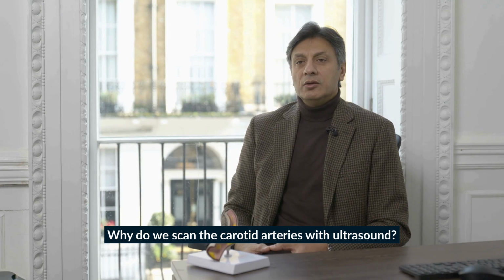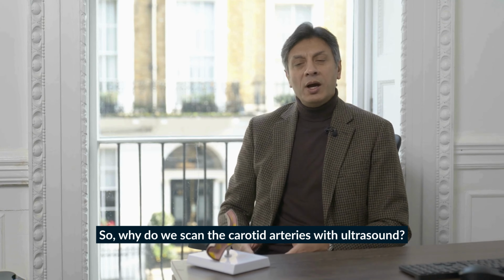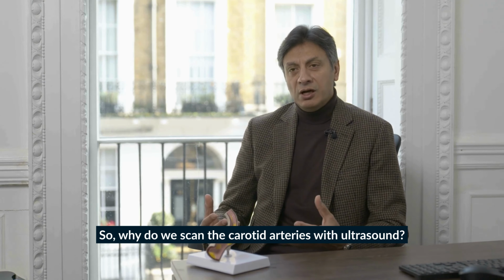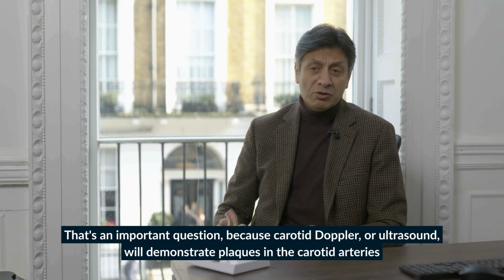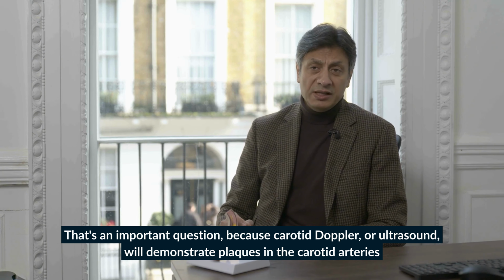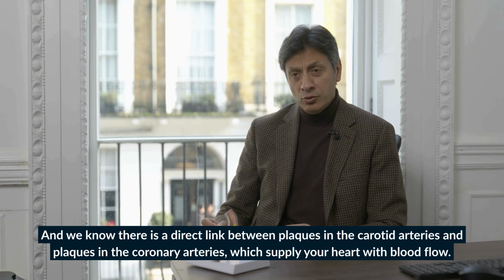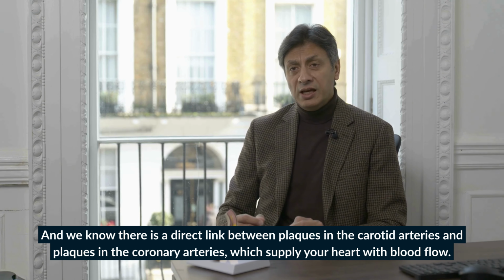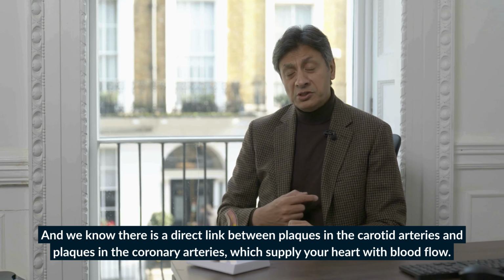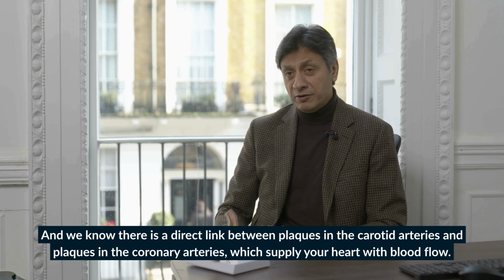Why do we scan the carotid arteries with ultrasound? That is an important question, because carotid Doppler or ultrasound will demonstrate plaques in the carotid arteries, and we know there is a direct link between plaques in the carotid arteries and the plaques in the coronary arteries which supply your heart with blood flow.